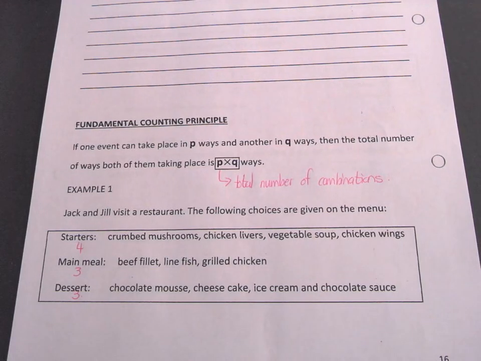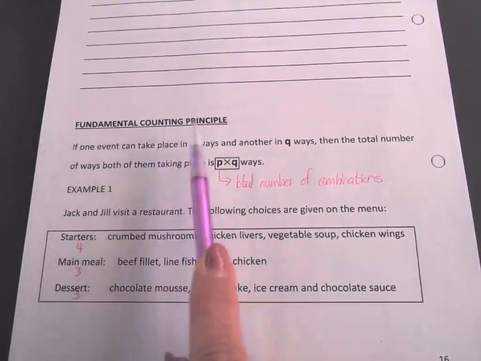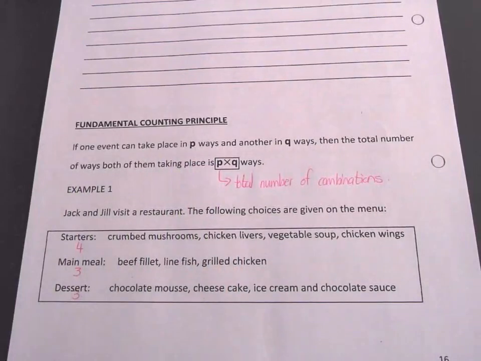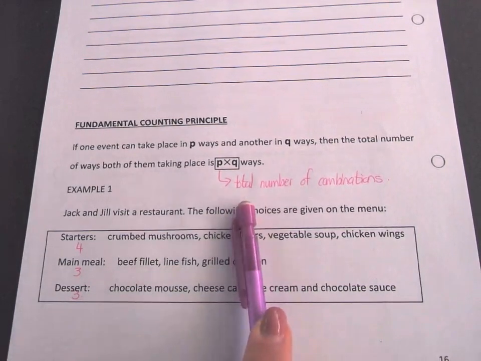Today's lesson is the first lesson on probability for grade 12, and we're first going to look at what the fundamental counting principle is. Let's say, for instance, you have a coin and you have a dice. If you roll the dice, how many possible ways can it land on? 6. If you toss the coin, how many possible ones? 2. Now if I combine both of them, how many combinations can you get? 6 times 2. And that is the fundamental counting principle.